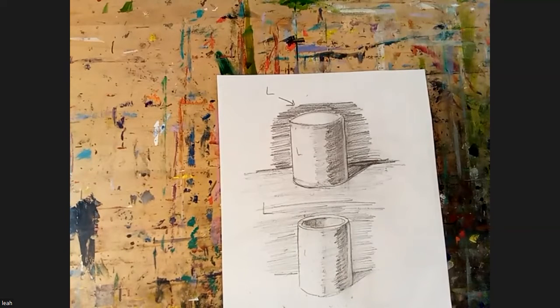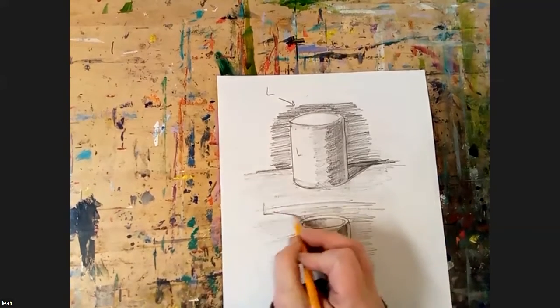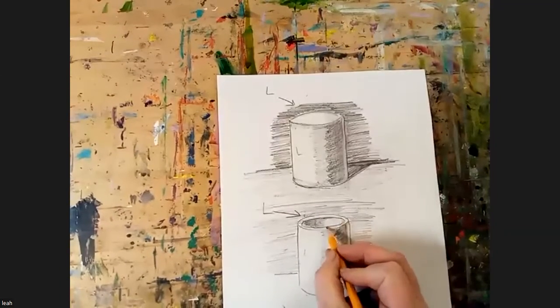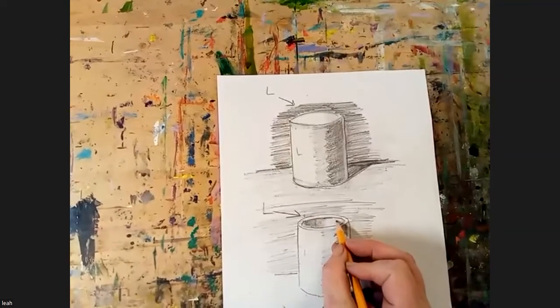I like that you put a little handle on your cup, though. So here, Simon. Does everybody understand why that is? Because if the light's coming from here, and there is a hollow to the cup, it bounces right in here.